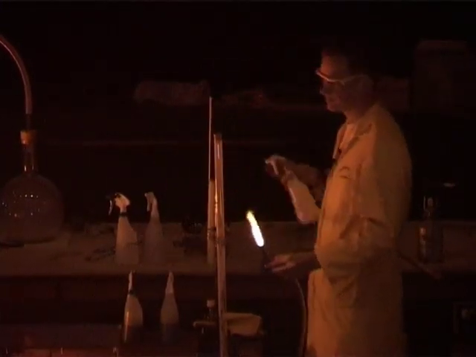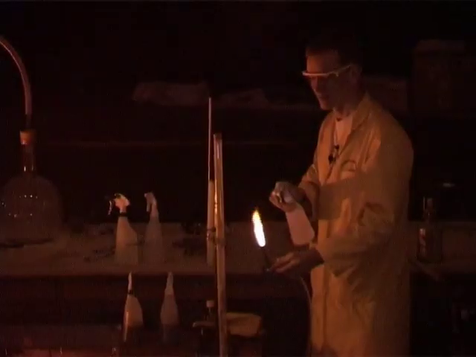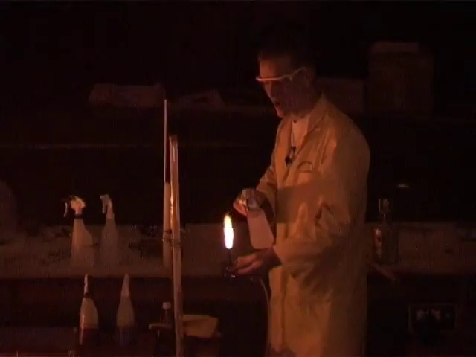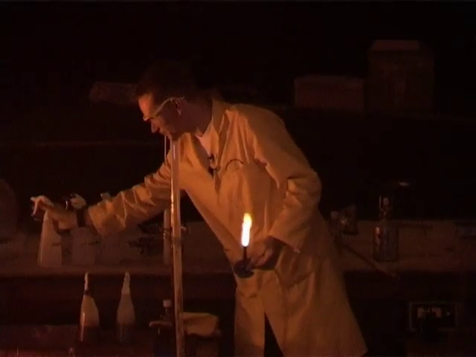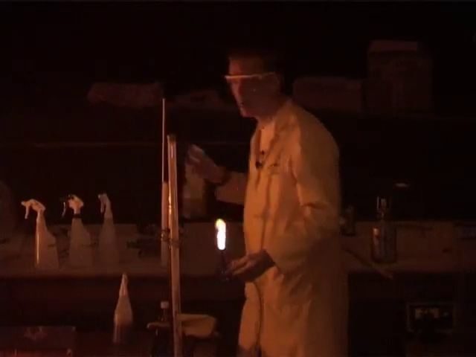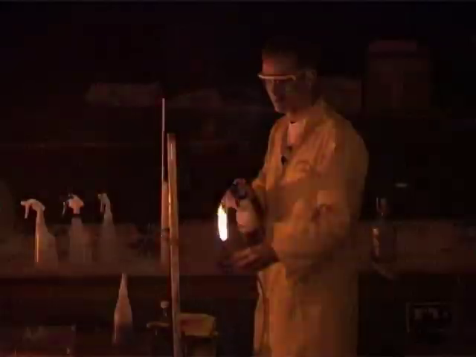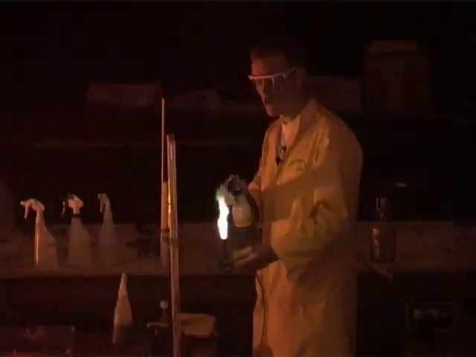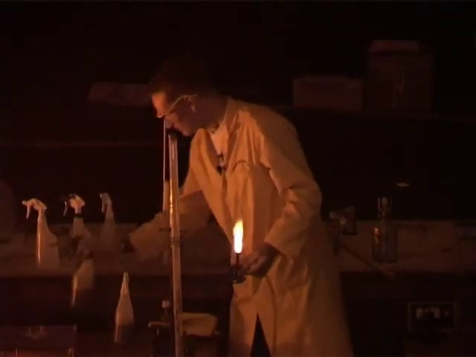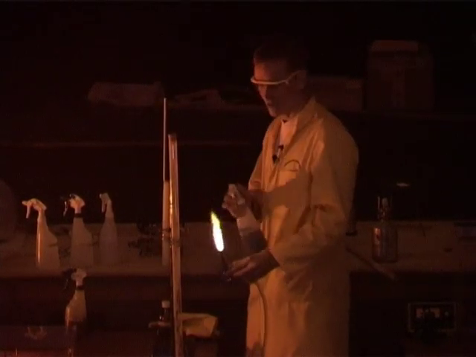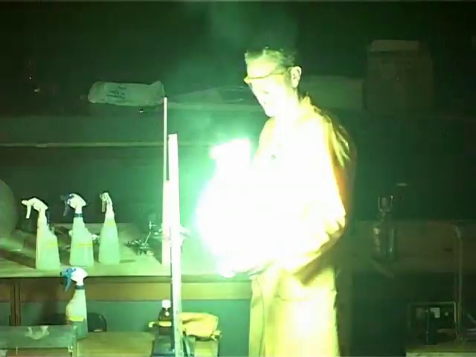Lithium gives a nice red. And copper, well, this one's just given a sort of greeny blue. And this one gives even more intense green. This is also copper.